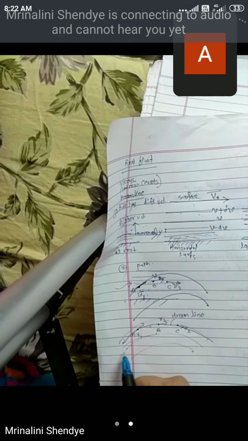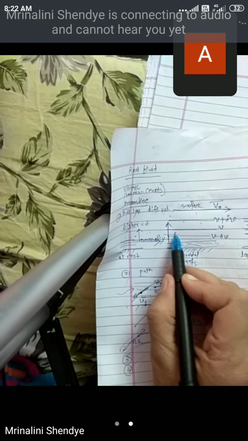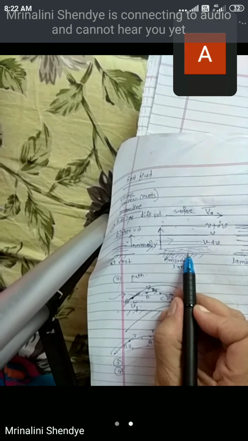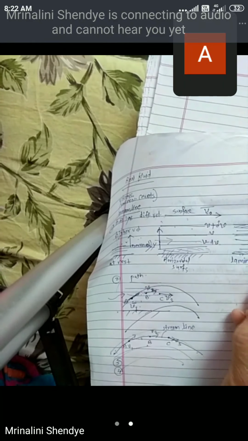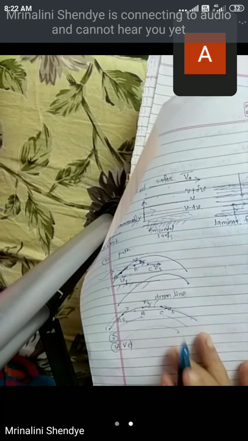What is the next property? Third, we can draw streamlines. Fourth, क्या होता है? As you move up in direction normal to the flow of liquid when it flows on a horizontal surface or through a tube, change in velocity is observed and we always get velocity gradient.